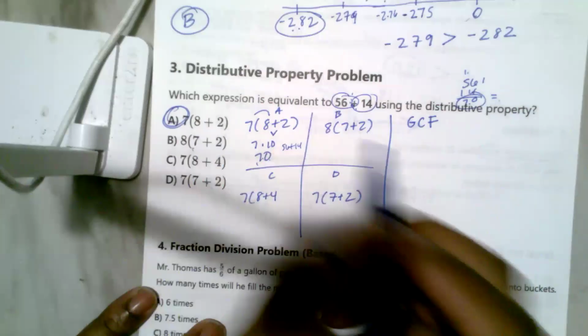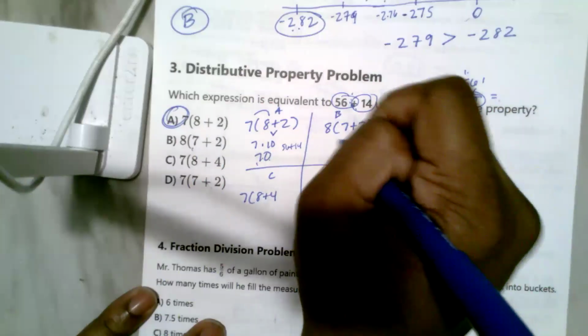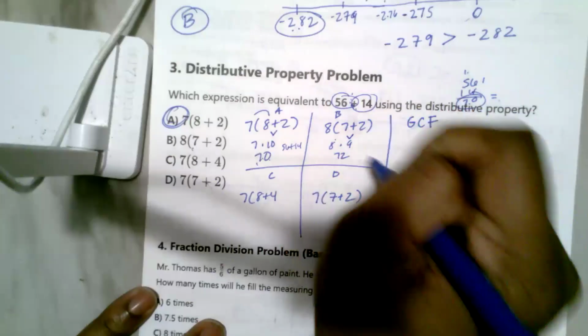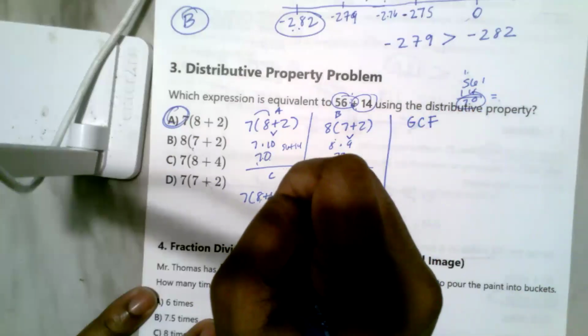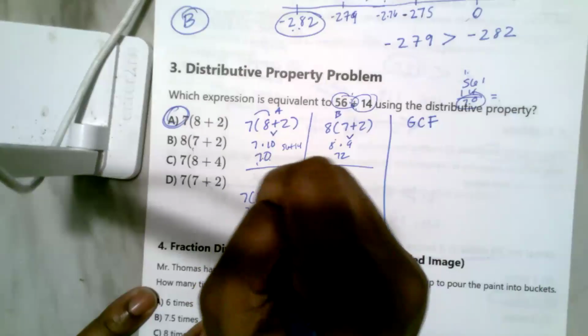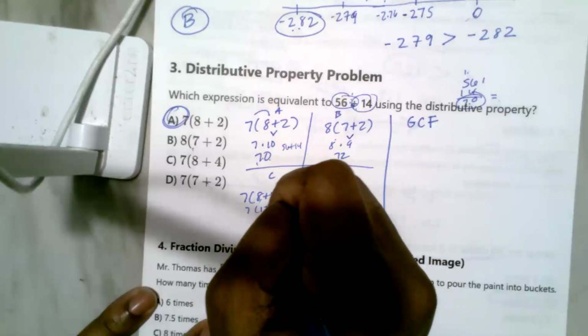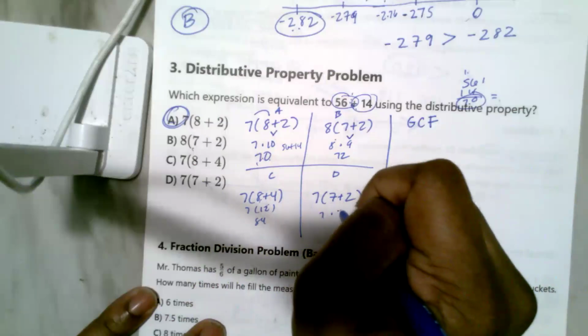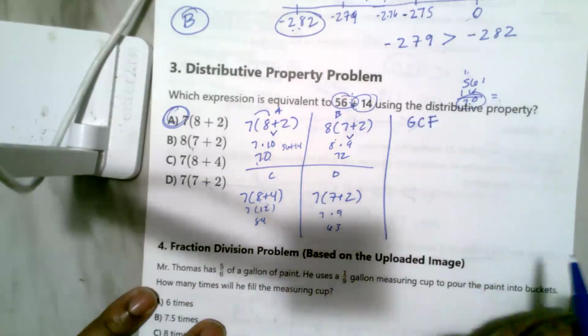This B wouldn't be correct because that's 8 times 9, and that's 72. That wouldn't be correct because that's 7 times 12, which is 84. And that's 7 times 9, which is 63.